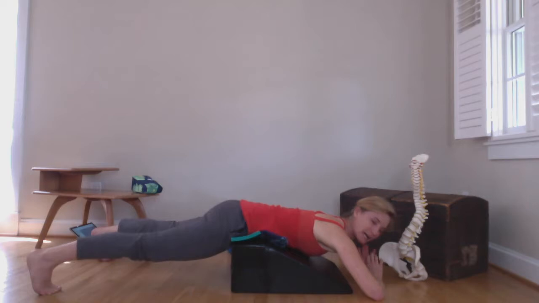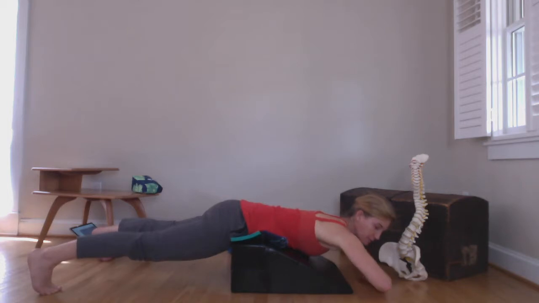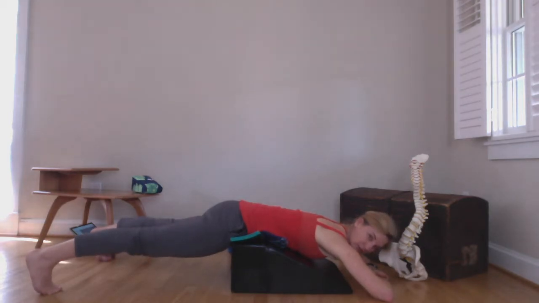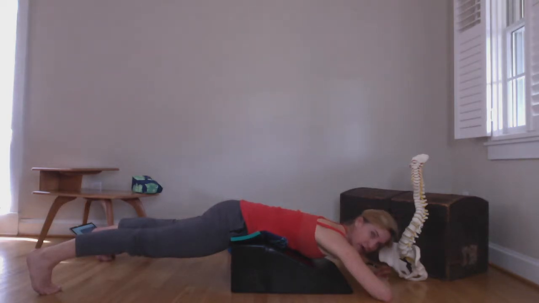But that is actually a natural tendency for most of our clients here. So when you're doing this, practice lifting the elbows and moving them further away. Lift the elbows and move them further away. And then drop your head down onto your hands. Then from there, keep reaching through the heels. Keep pushing through the heel on the side of the lumbar concavity or the lumbar hollow.